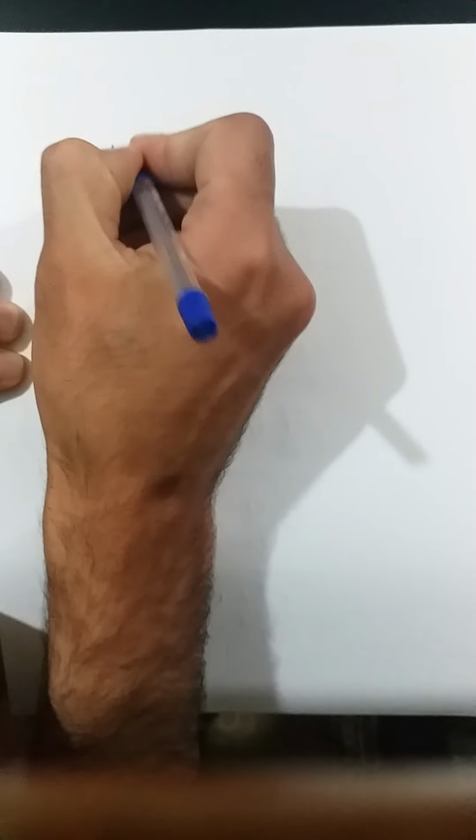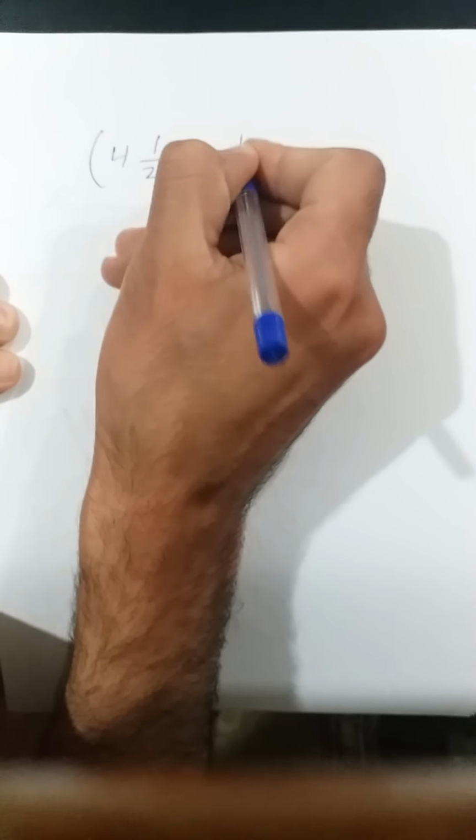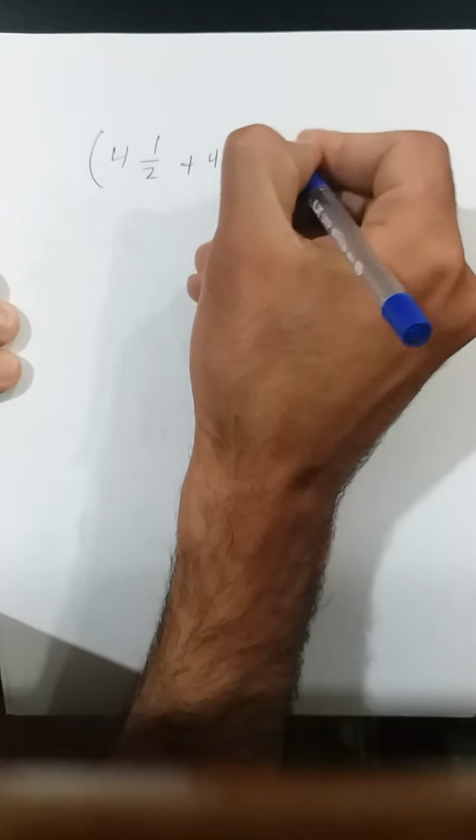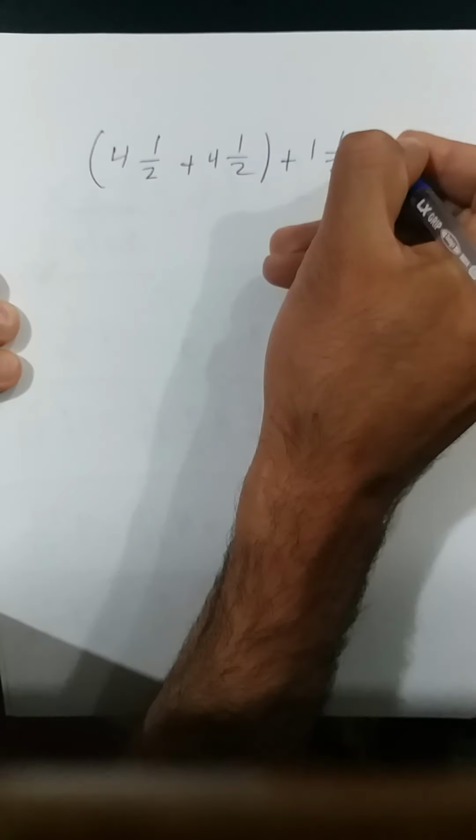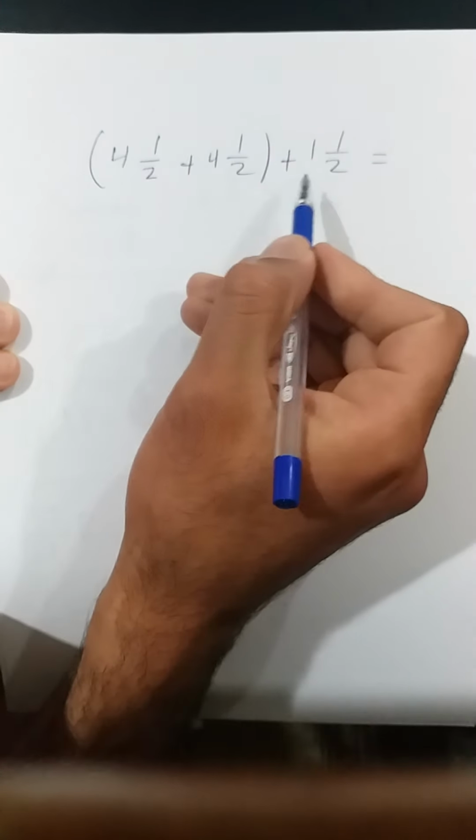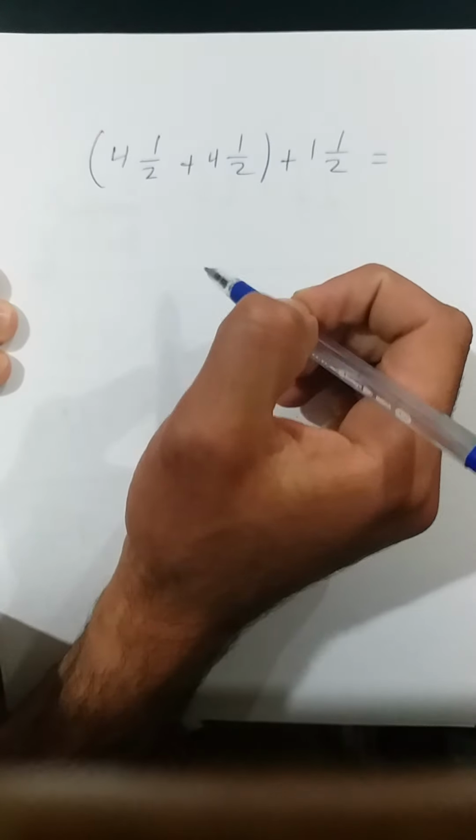Let's go and read it. Use the properties and mental math to find the sum in the simplest form. 4 1/2 plus 4 1/2 plus 1 1/2. Teacher, the adding is going to be easy for me.